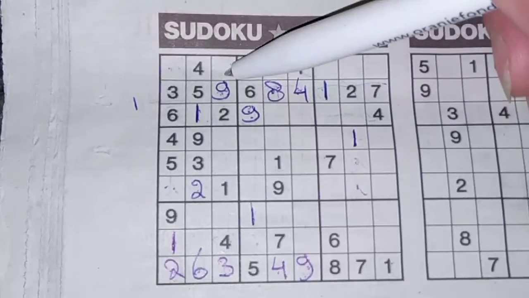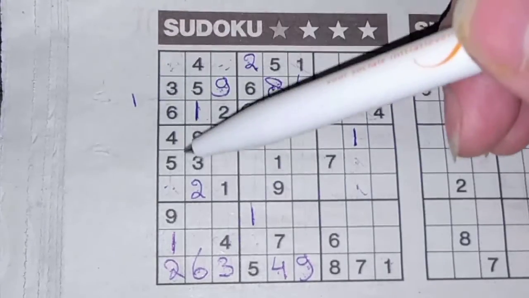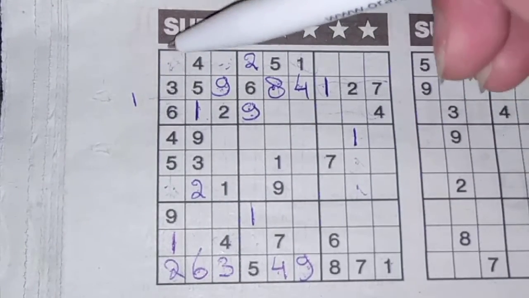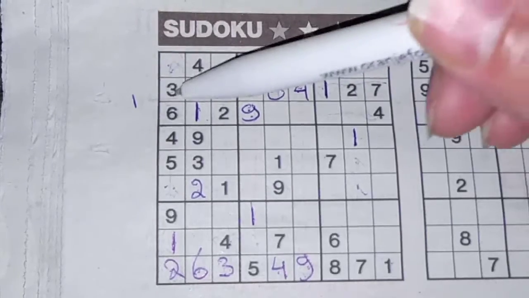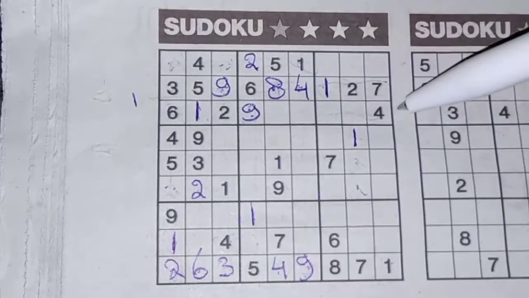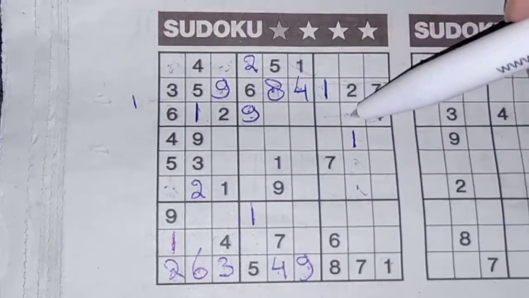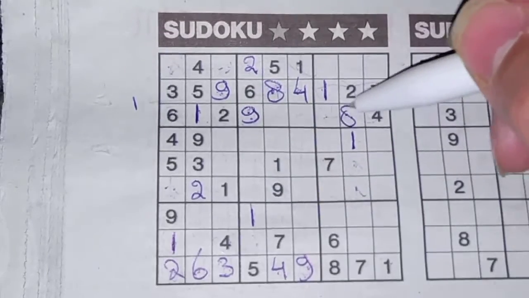These two numbers left for the numbers 8 and 7. That means we have an 8 in the first row, the 8 in the second row. So in the third row, the only two places for the 8 should be here or there. But I see here an 8. No 8 there. 8 should be here.